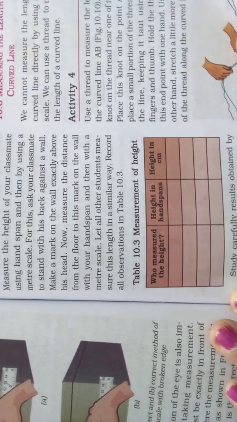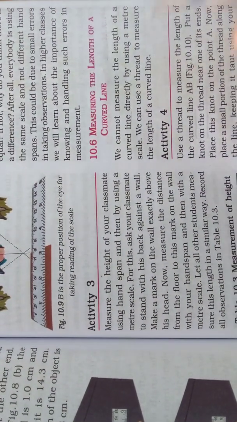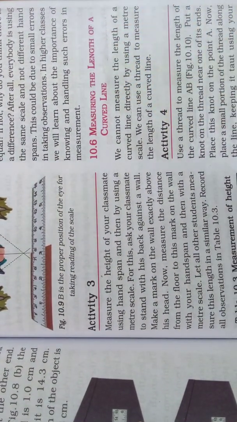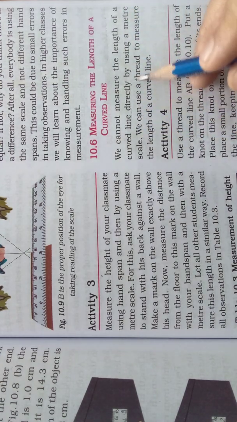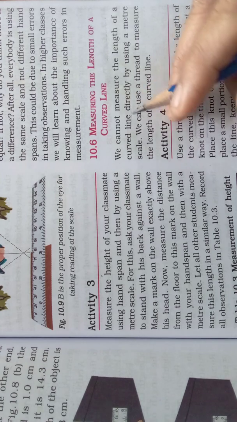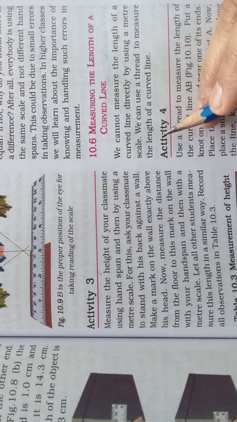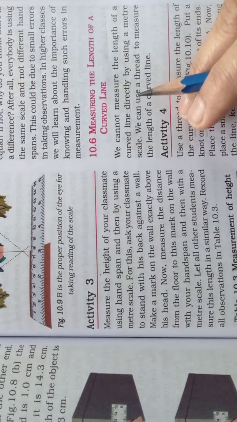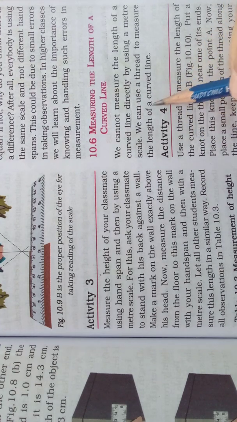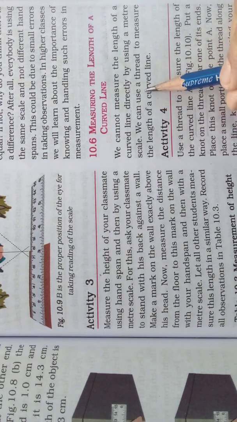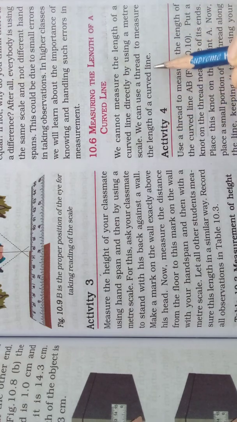Come, we'll see the next topic. Measuring the length of a curved line. See, we cannot measure the length of a curved line directly by using a meter scale. We cannot, that we know, children. We cannot measure the length of a curved line using a meter scale. We can use a thread to measure the length of a curved line.